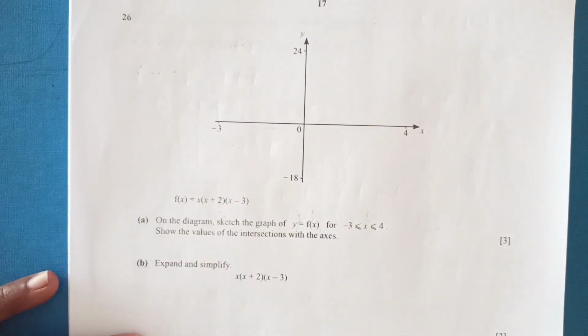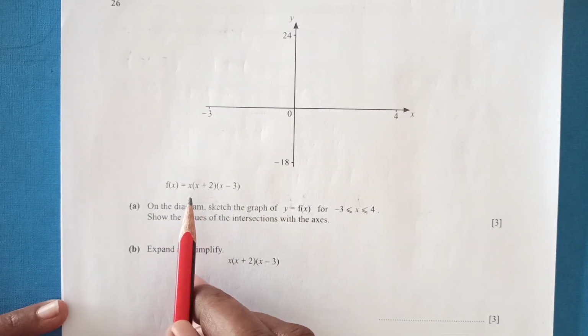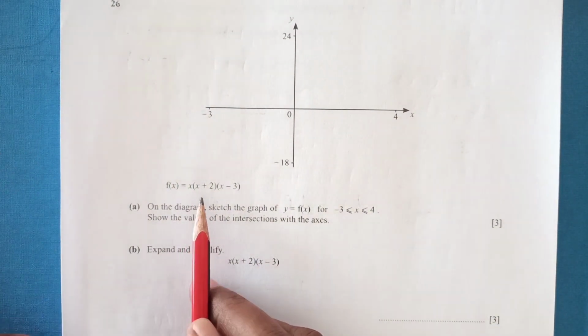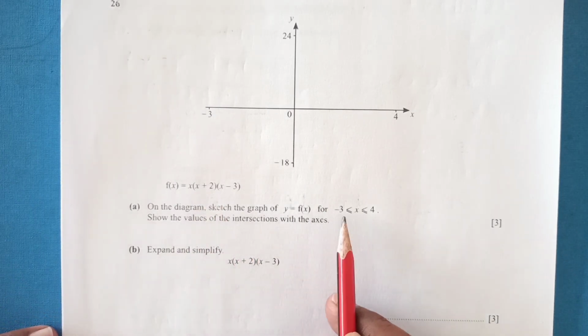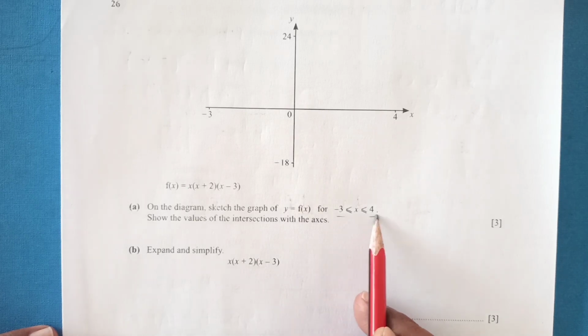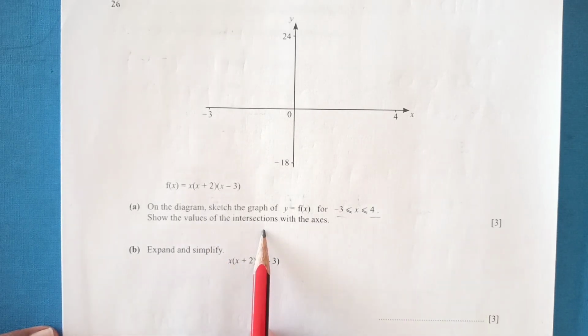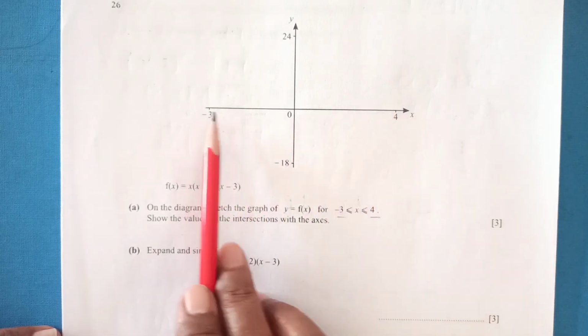Now question number 26, I think, yeah, this is the last question of this paper. So here we have the graph. f(x) is x(x + 2)(x − 3). On the diagram, sketch the graph of this for values −3 to 4. Show the values of intersection with the axes. Now we need to know the values of intersection.